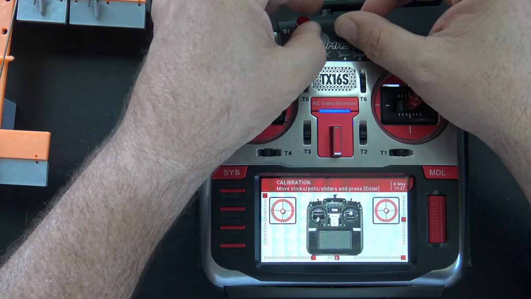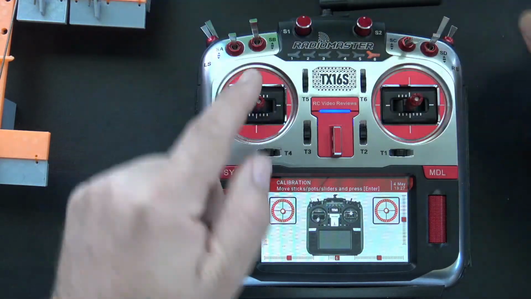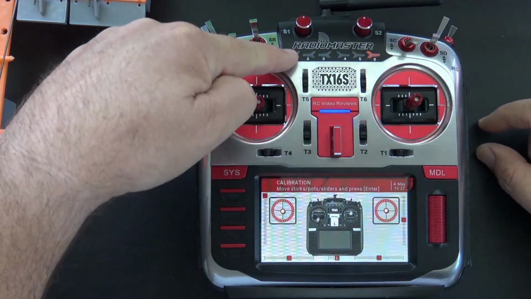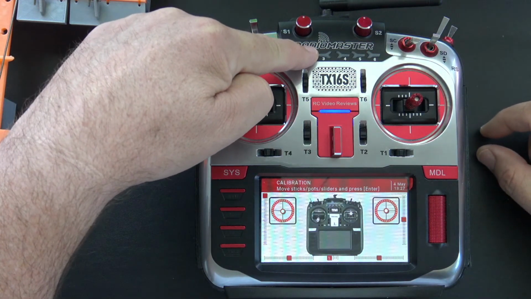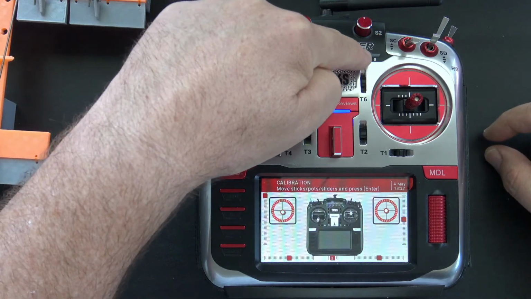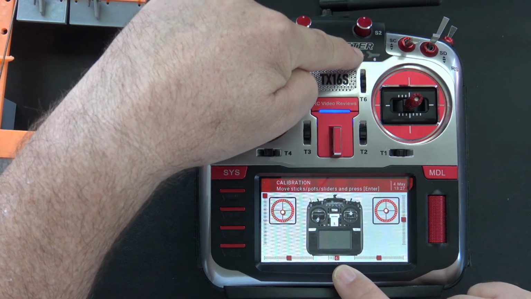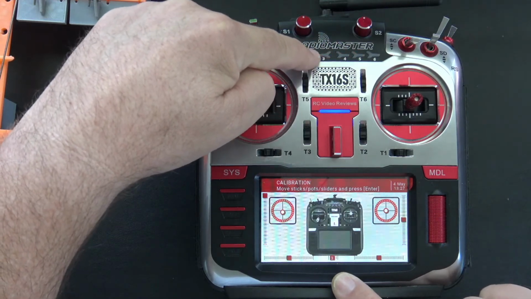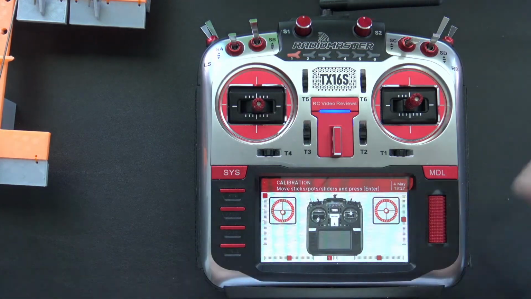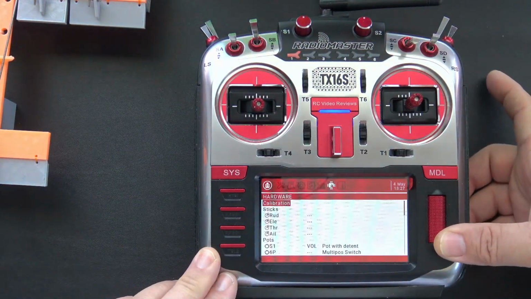So we've got our pots, we've got our sliders, and don't forget to do your 6 position switch. Just go through all the positions on the switch and make sure that they are all pressed. And you should be able to see on the bottom the indicator showing you that you're in the different switch modes. Okay? So once you've done that, just press enter, and that's it.